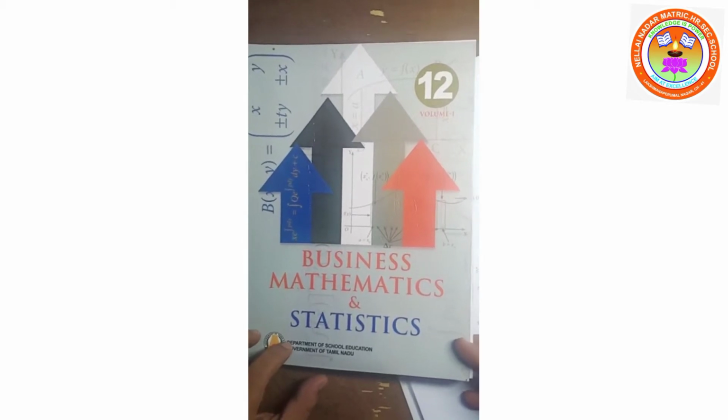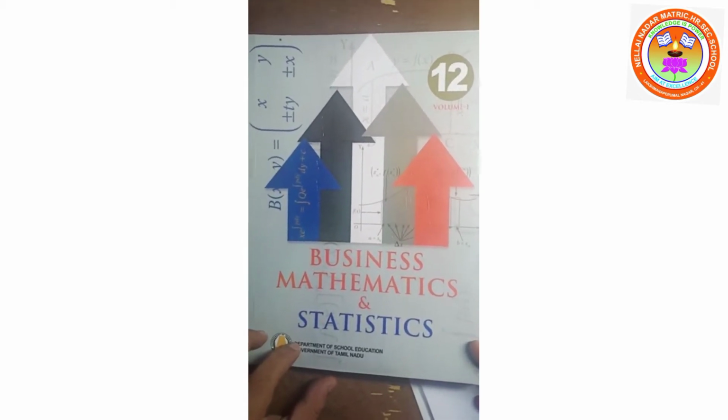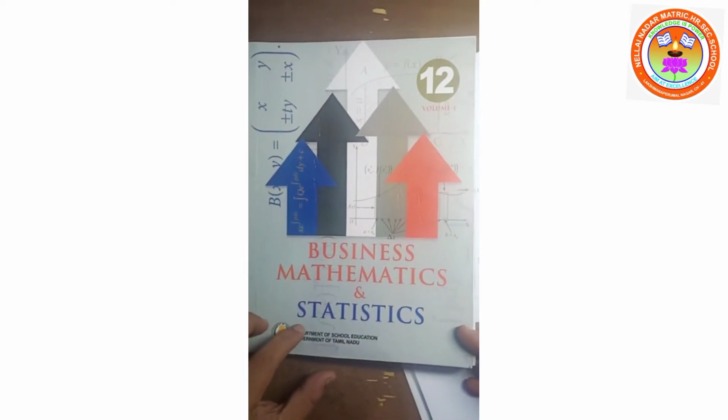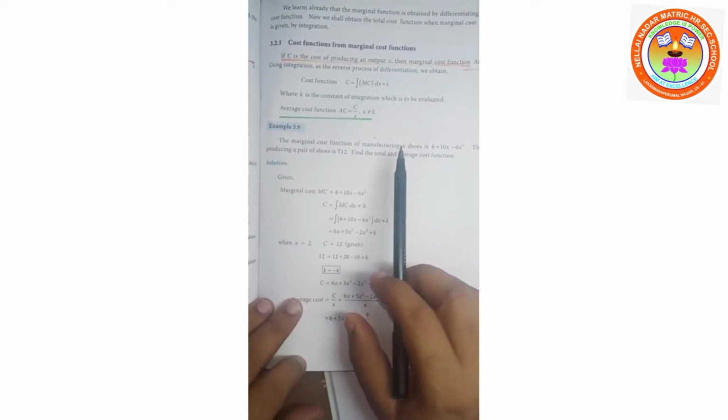In Chapter number 3, so far we have completed exercise 3.1 and 3.3. Now we can get into exercise 3.2. Before that, you must be knowing the definitions.